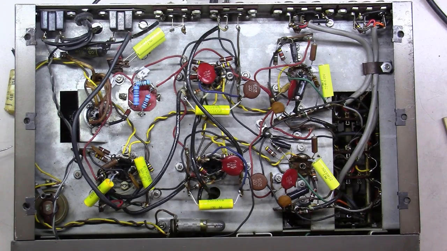It comes in a variety of colors, and usually a yard or two of it will last you a long time. So that's it for now, everybody. I hope you learned something about replacing coupling caps and why you should.